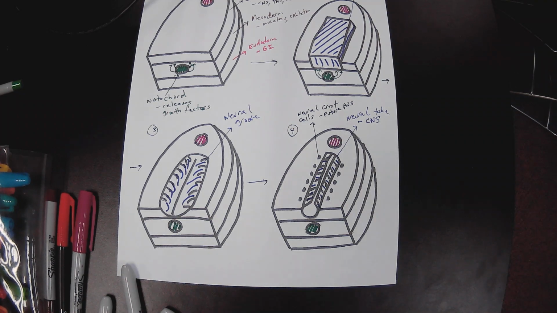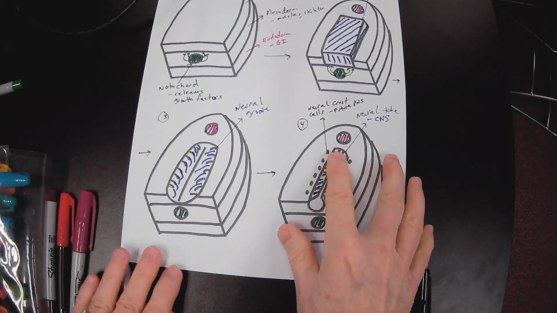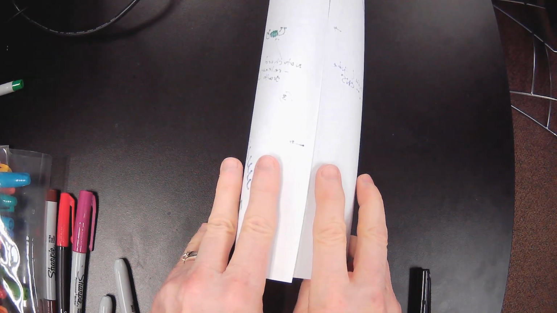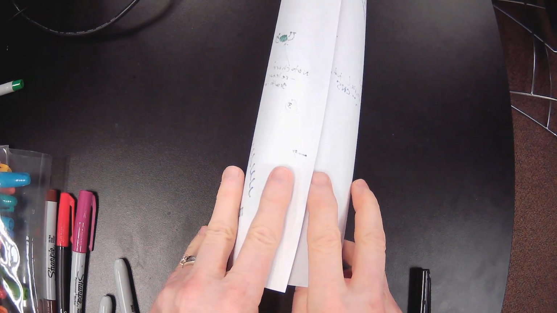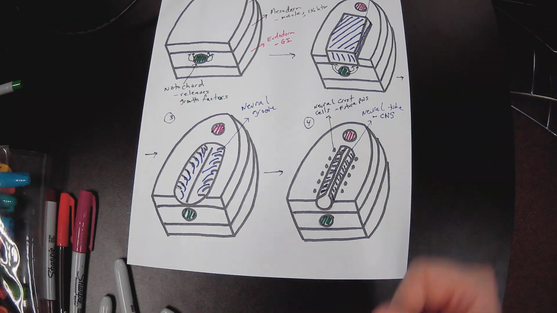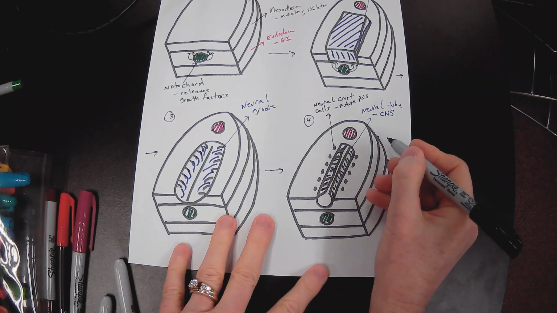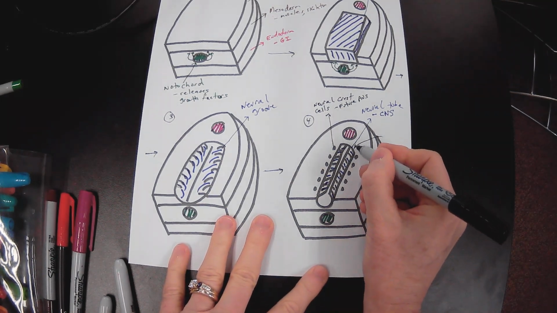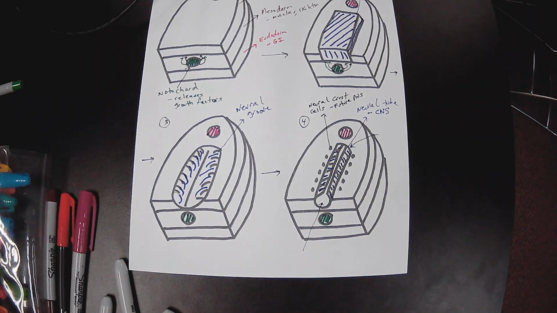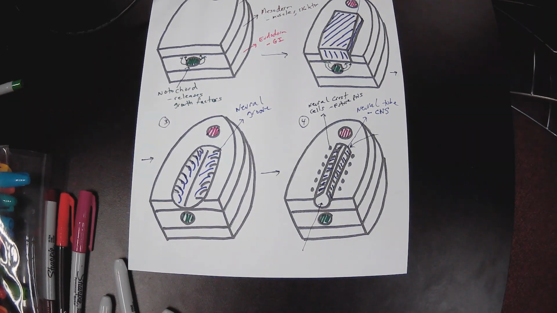And if you see, as the neural tube is forming and comes all the way around and becomes a full-fledged tube, it has a hole in the anterior and posterior portions. There's a hole right here in the top, and a hole right here in the bottom. These are just empty spaces right now.